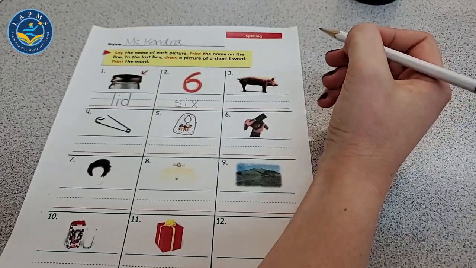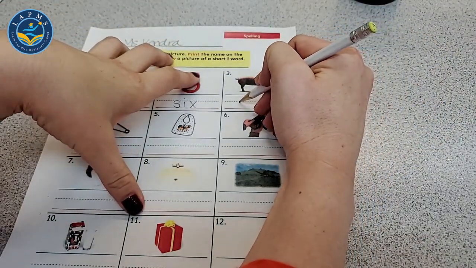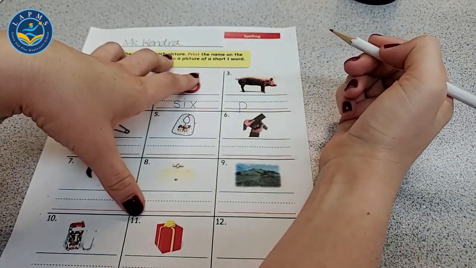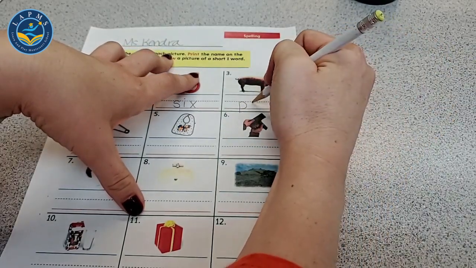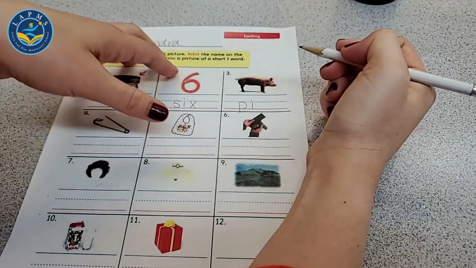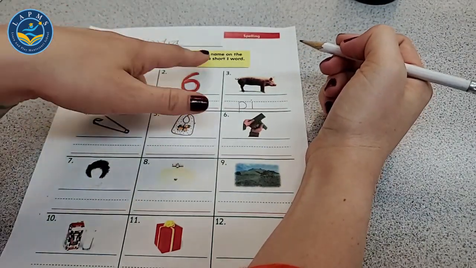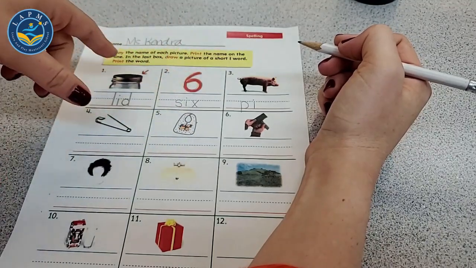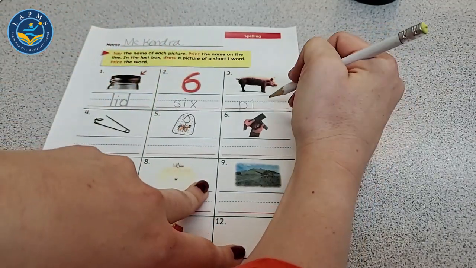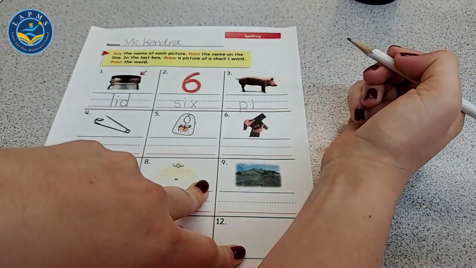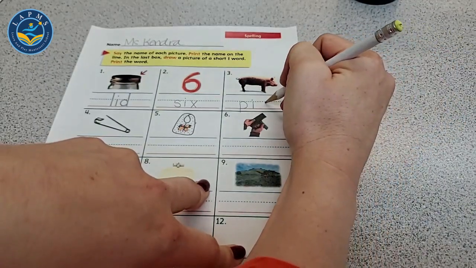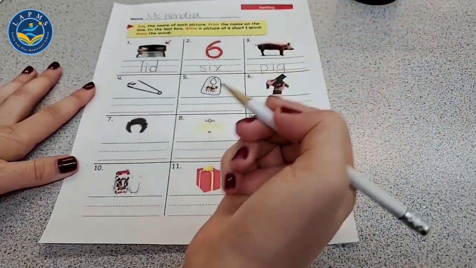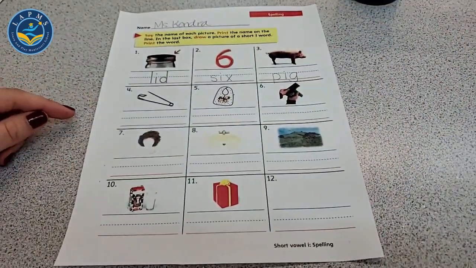Pig. P. Awesome. And what's the second letter? I. Right? Remember in our directions it says we're going to draw a short I word. So short I is what? I, right? And what's the last letter in pig? G, G. Awesome. Okay, let's go to number 4.